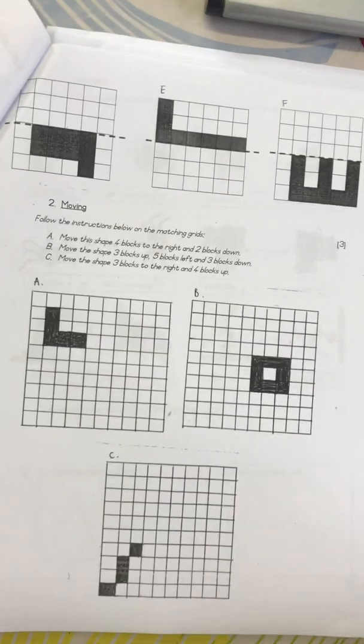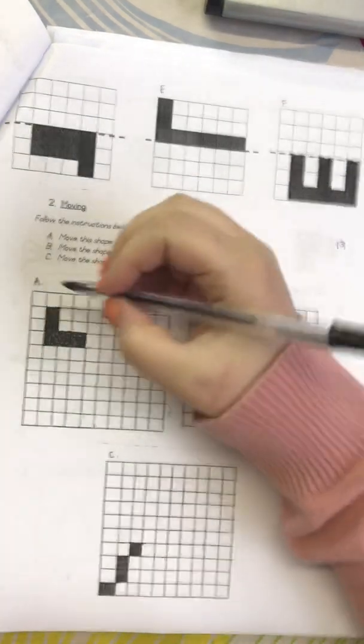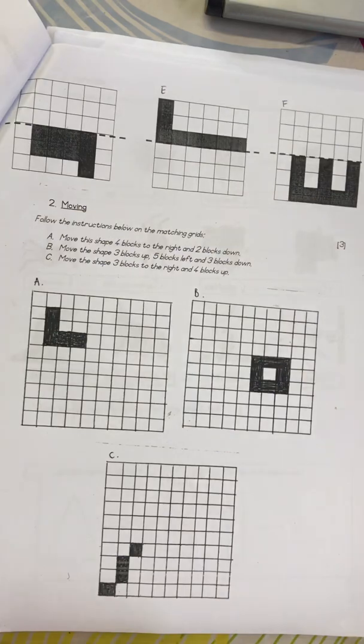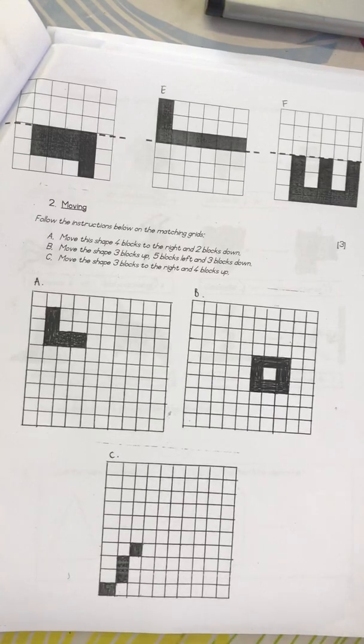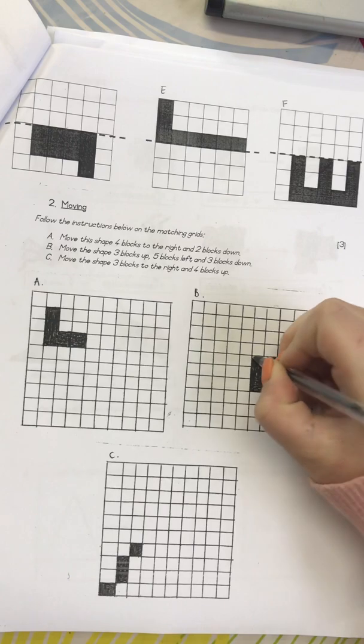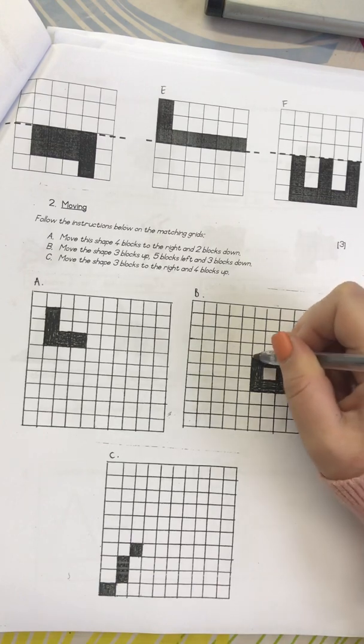Grade 2, remember, the only thing that I can tell you here is please remember to choose one corner and work from there. That's literally the only thing I can say. There's so much more that I want to help you with. But please keep in mind, choose one corner and work from that corner. If it says move it 2 blocks to the right, go from this corner.